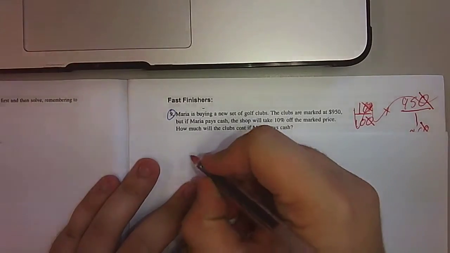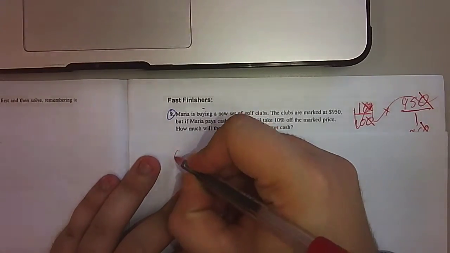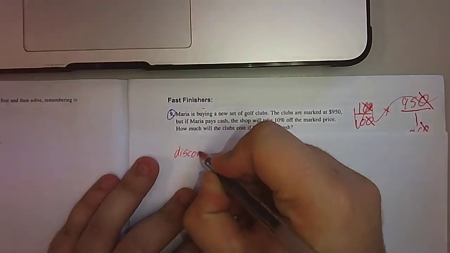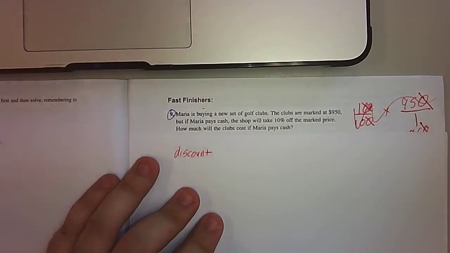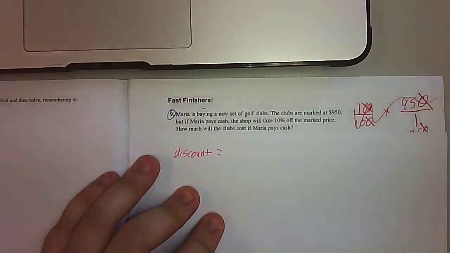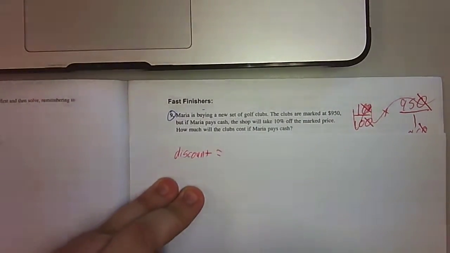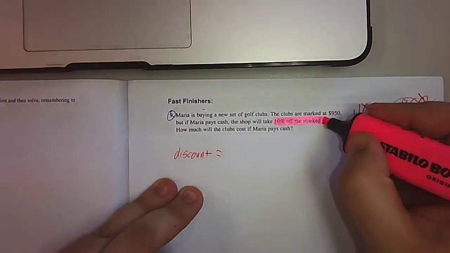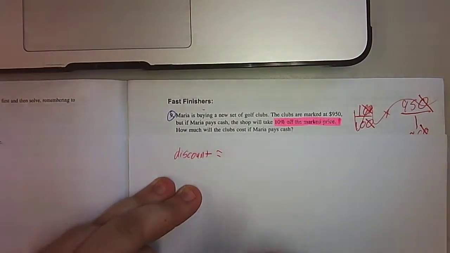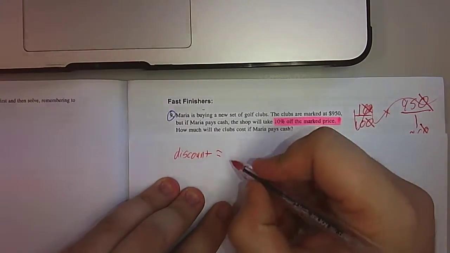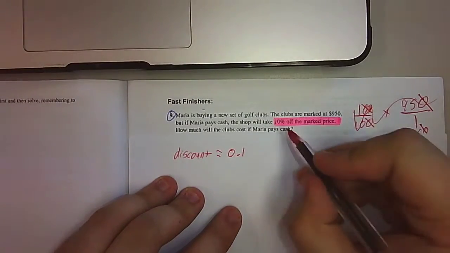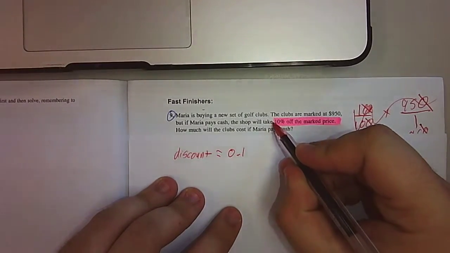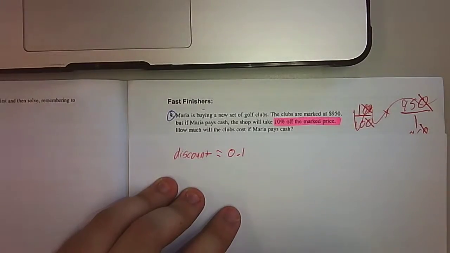Okay, so the discount for this one, if she pays cash, is 10% of the marked price. So if you take out your highlighters, that's really important. Now, as we know, 10% can also be written as 0.1 because you just move the decimal 2 places to the left to convert from a percentage to a decimal.